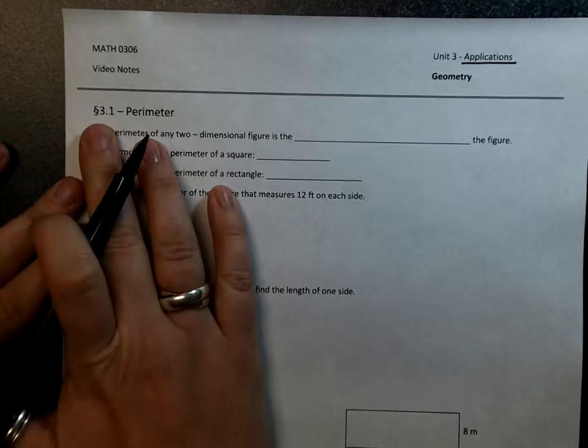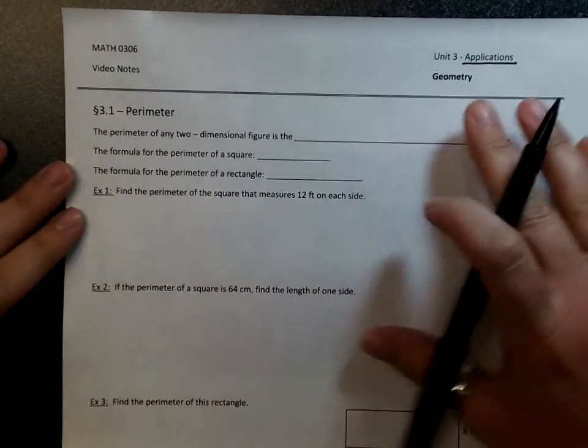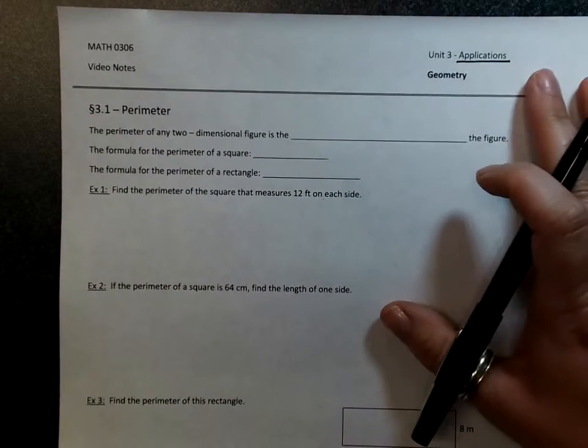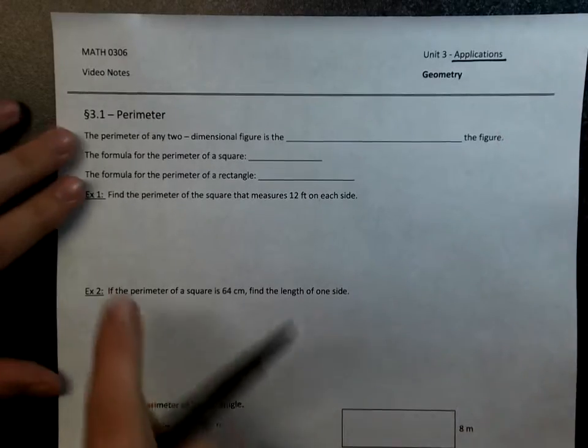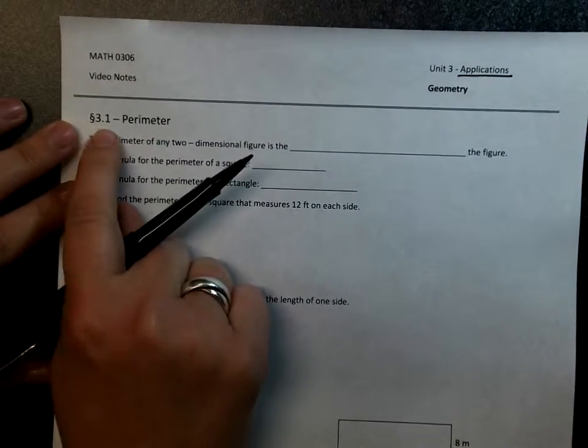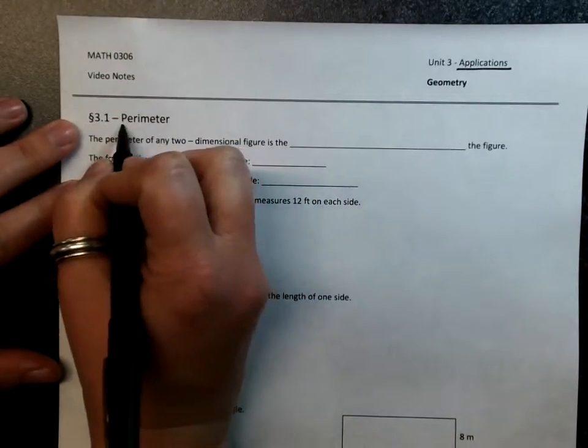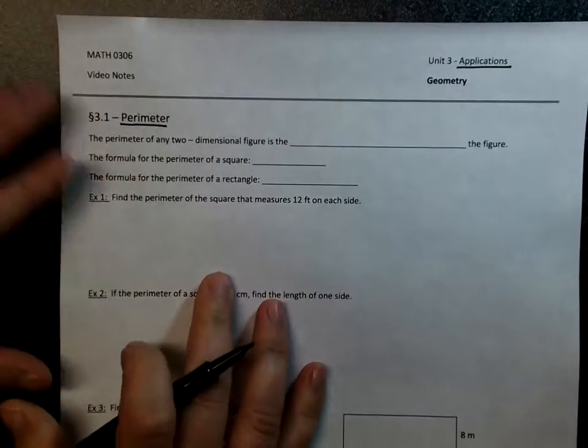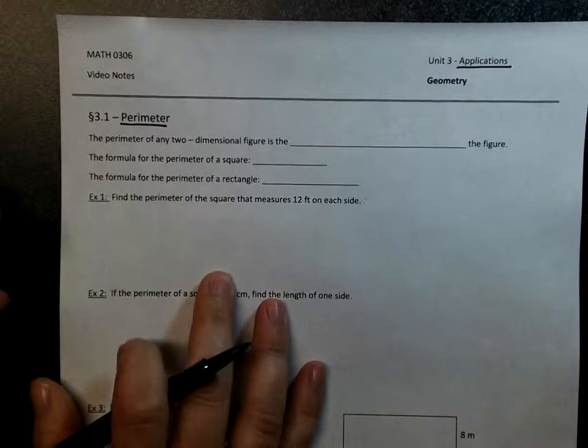We haven't talked about Chapter 3 at all. Chapter 3 has some geometry and some word problems. So we're going to start with the geometry in Chapter 3, Section 3.1, about perimeter. And you're probably pretty comfortable, hopefully, with perimeter and familiar with perimeter.